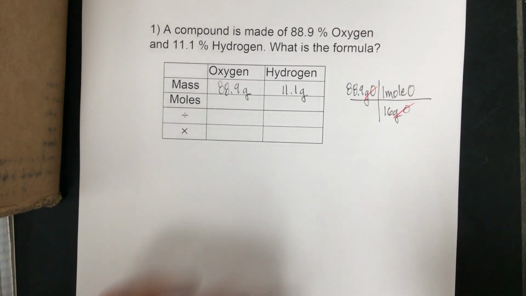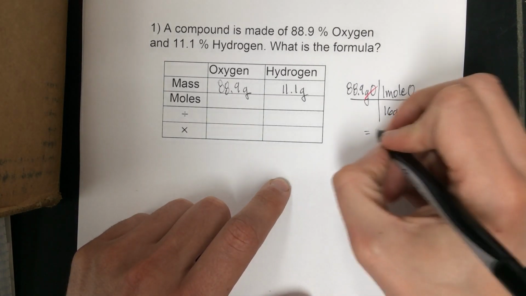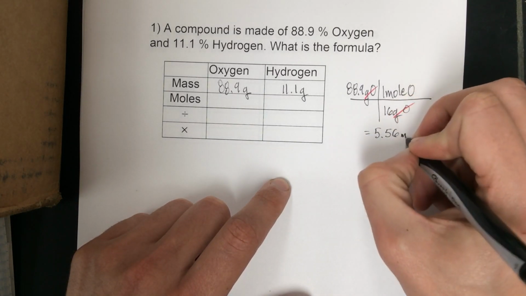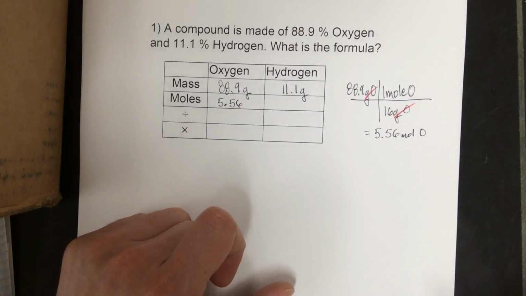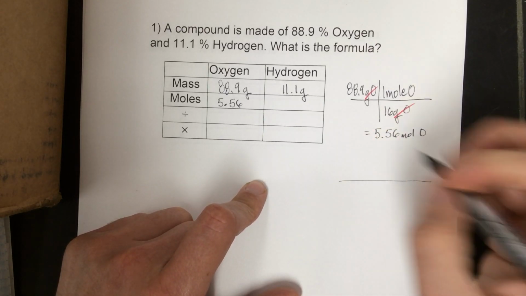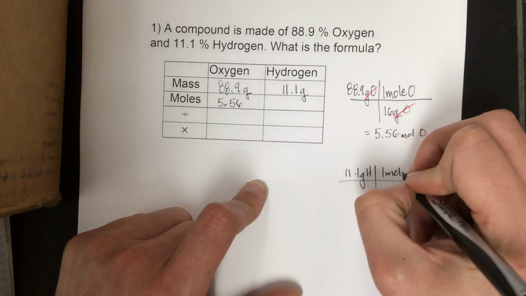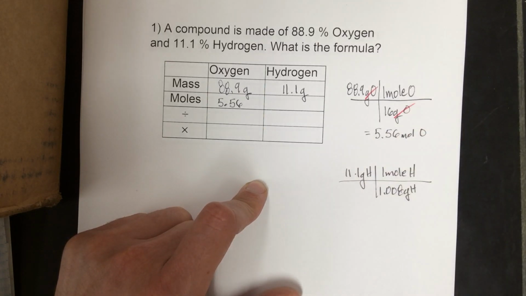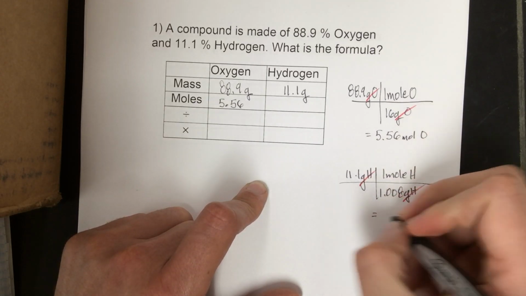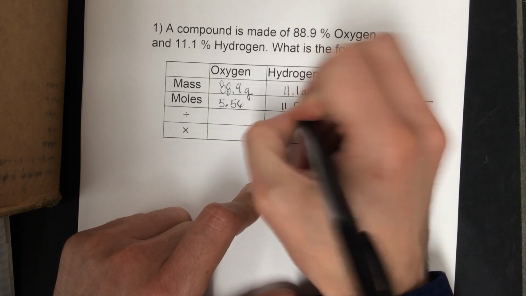I write my ratio flipped over so that grams will cancel, and when I plug that into my calculator, I get 5.56 moles of oxygen, so I'm going to go ahead and write that in my table. I have 11.1 grams of hydrogen, and 1 mole of hydrogen has a mass of 1.008 grams, according to the periodic table. Write my ratio flipped over so that grams will cancel, and I get 11.0 moles of hydrogen out of my calculator.